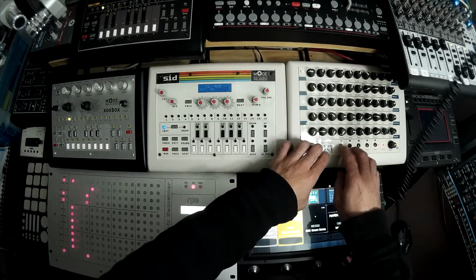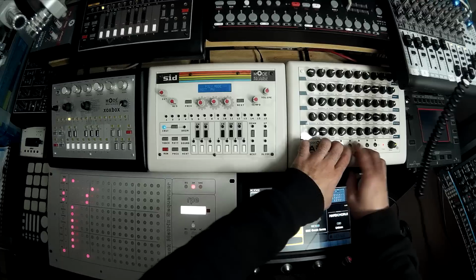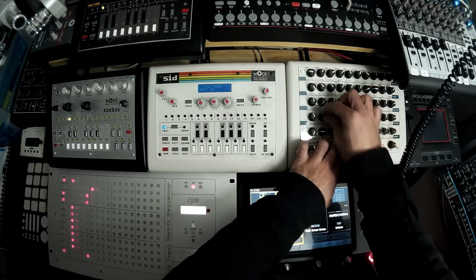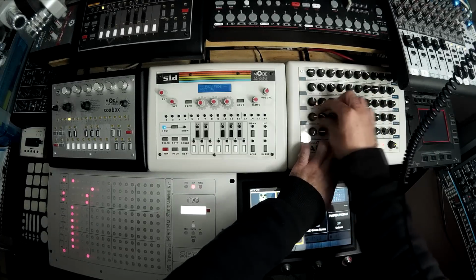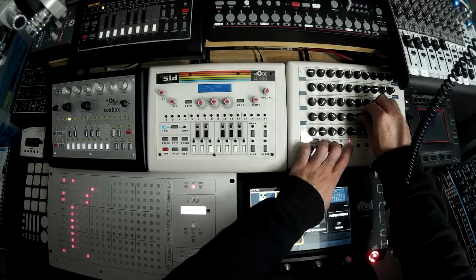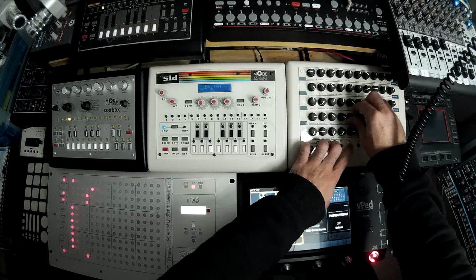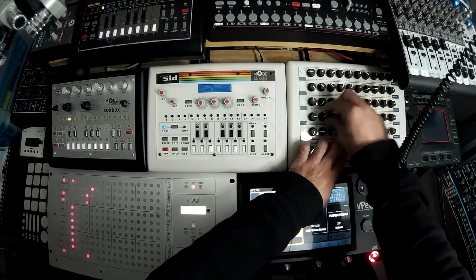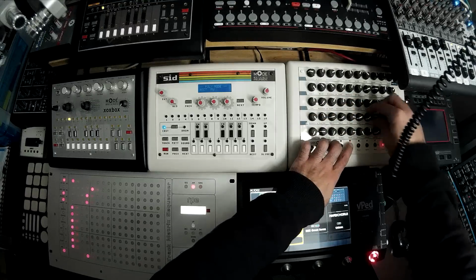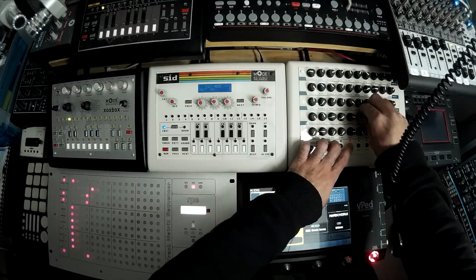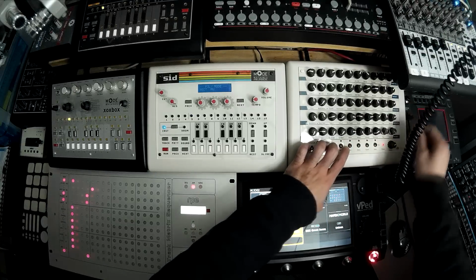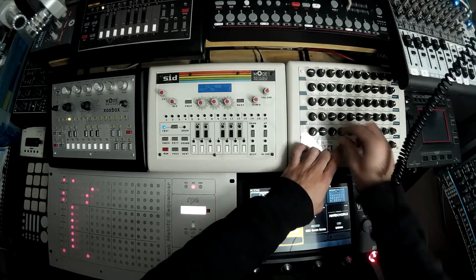So yeah, kick drum, a synth sound that you can do all sort of weird tones with FM. The kick drum is quite versatile as well.